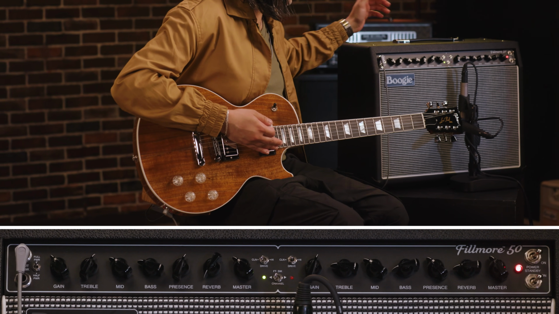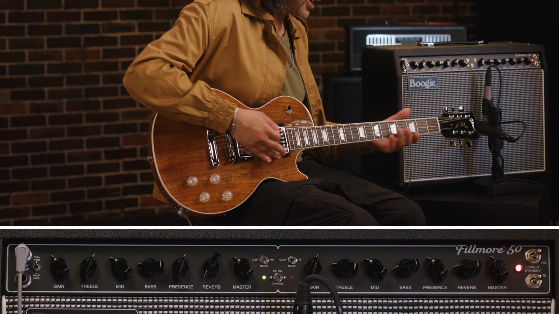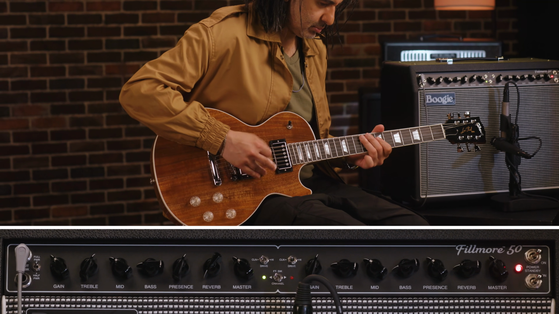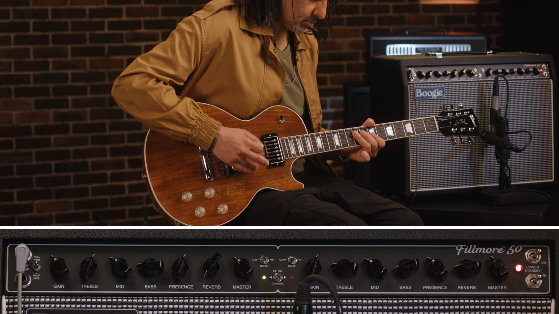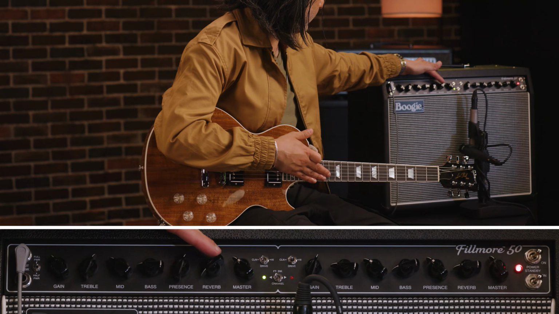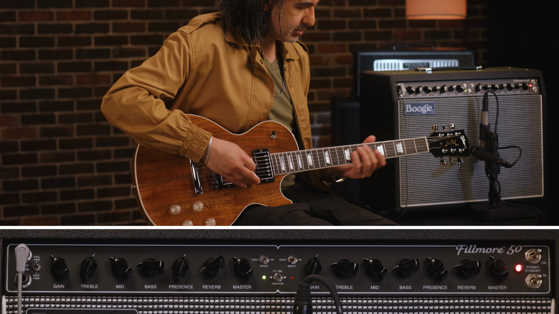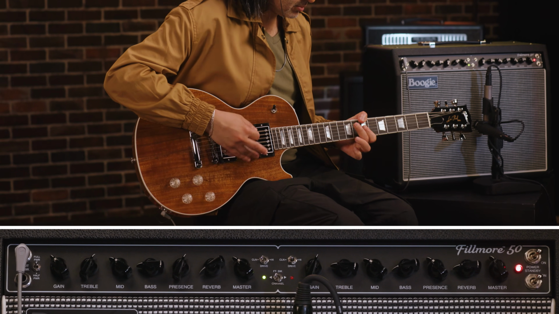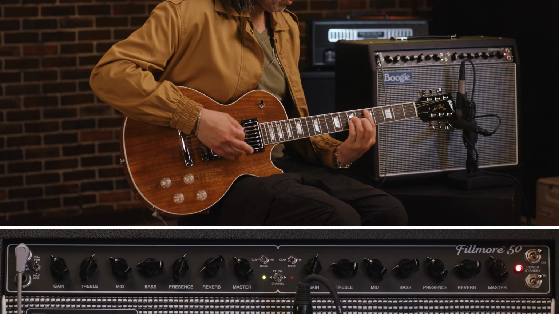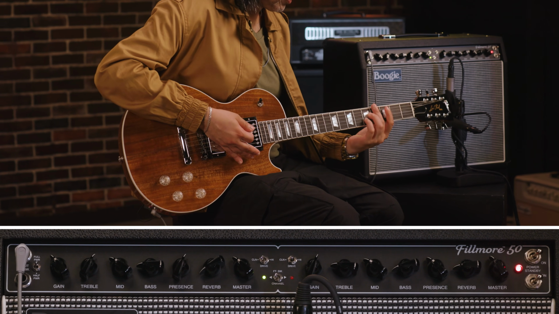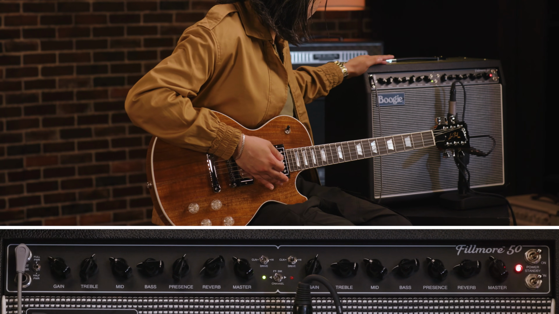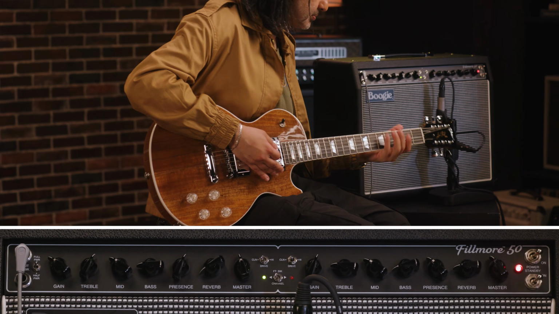Better, it's a little more clear, a little more low end could go down. Okay, that's pretty good. Let's get a little verb back in. Again, slight breakup because it is humbuckers pushing, so I'm going to turn the gain down, a little more master.